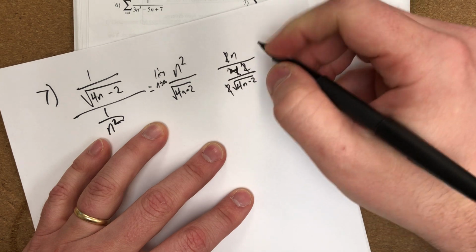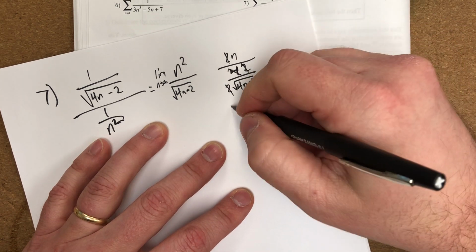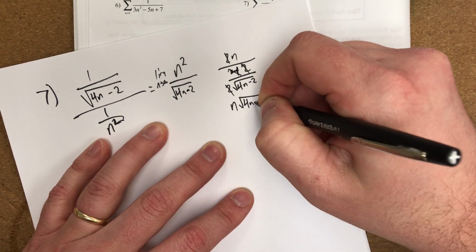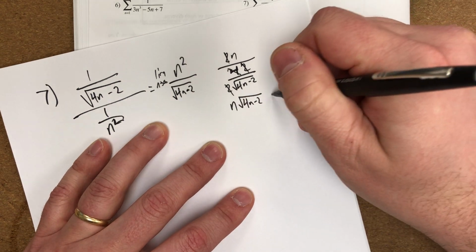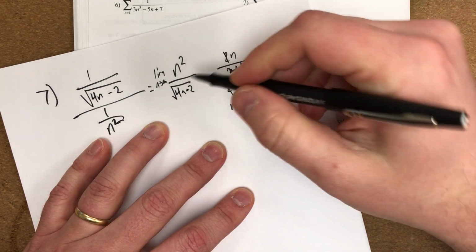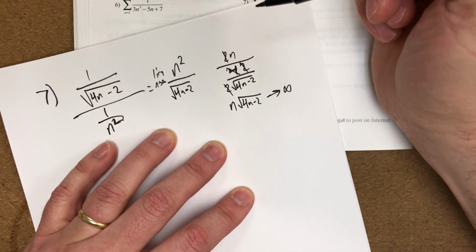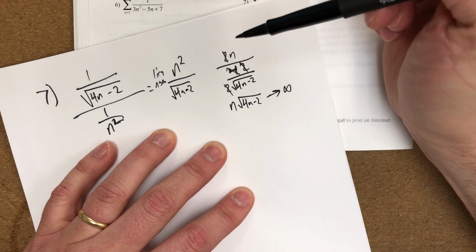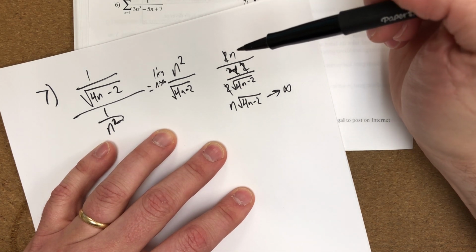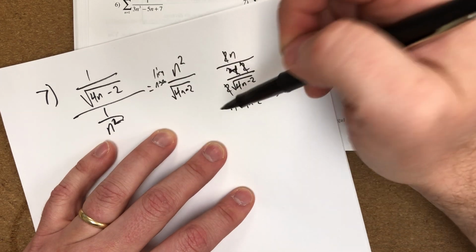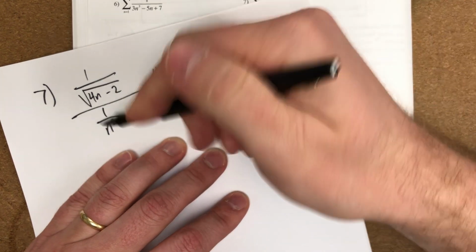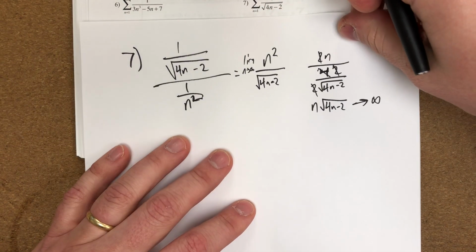Oh, cancel the 2's. So I can flip this up and I say n times the square root of 4n minus 2. When I plug in infinity here, this is going off to infinity. This test is inconclusive. I'm supposed to get a number. If I don't get a number, the test is inconclusive, and I picked a bad comparison.